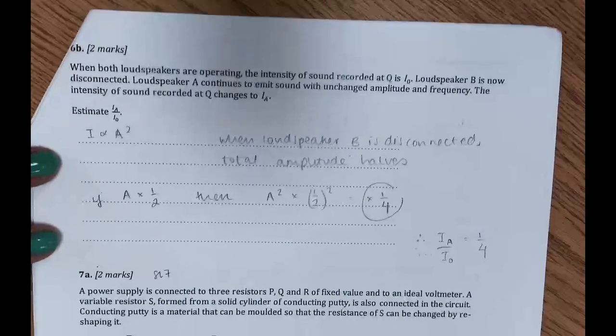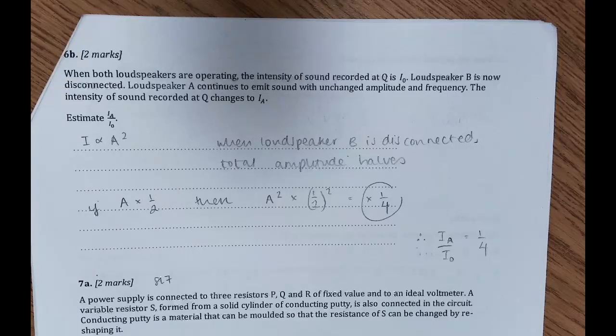Okay, 6b. When both loudspeakers are operating, the intensity of sound recorded at Q is I0. Loudspeaker B is now disconnected. Loudspeaker A continues to emit sound with unchanged amplitude and frequency. The intensity of sound recorded at Q changes to IA. Estimate the ratio of IA to I0.